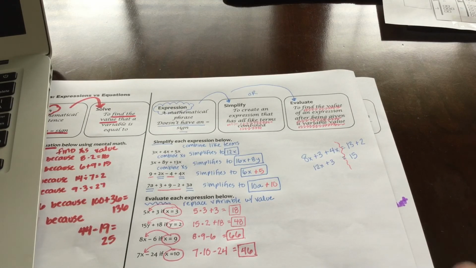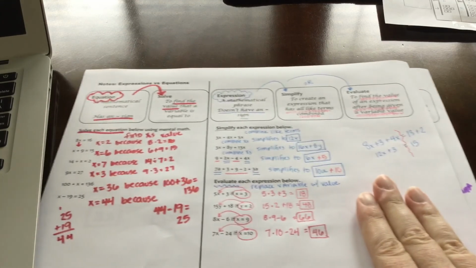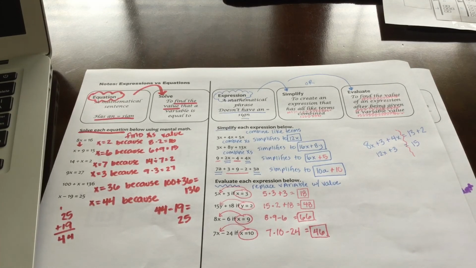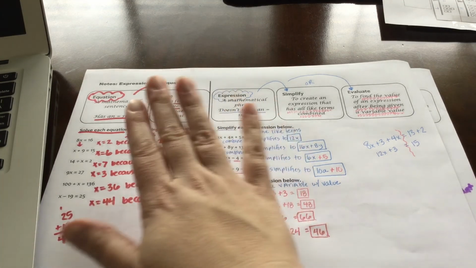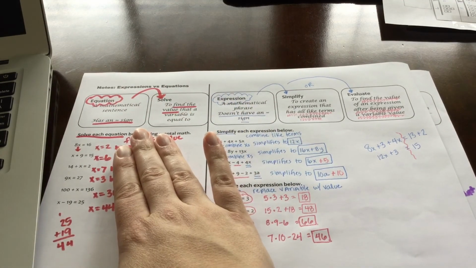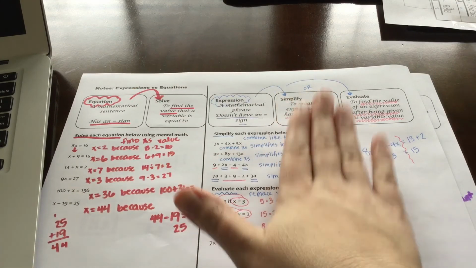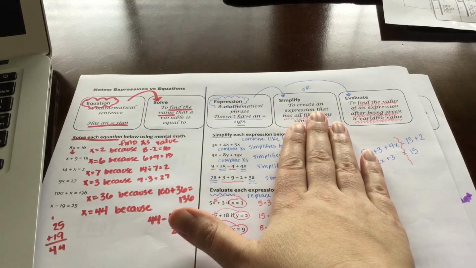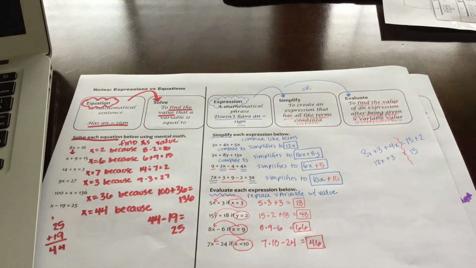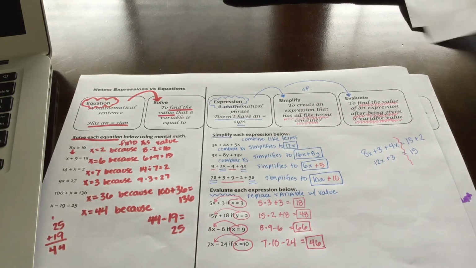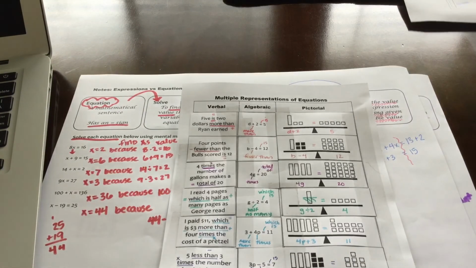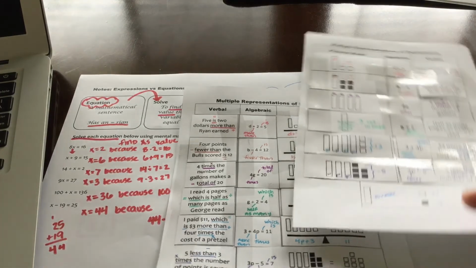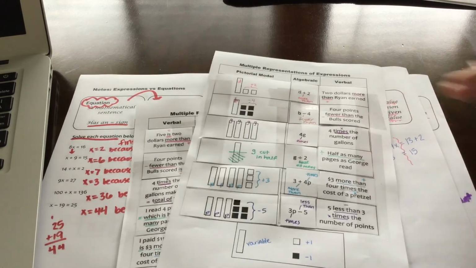These would eventually go into the notes section of your binder. It could also help you with your Desmos activity, where you will be comparing and contrasting things about equations and what you can do with them, like solving, and things about expressions and what you can do with them, like simplifying and evaluating. It also goes back to the verbal, algebraic, and pictorial representations.